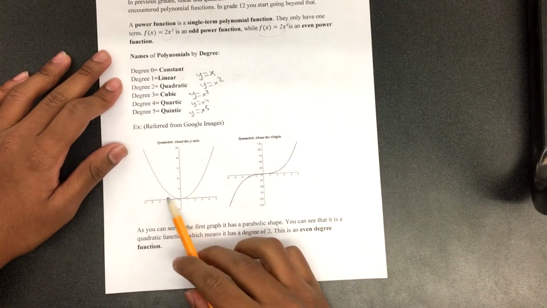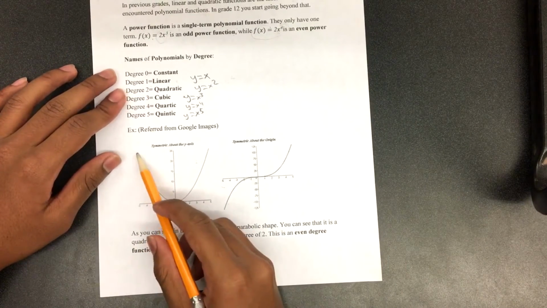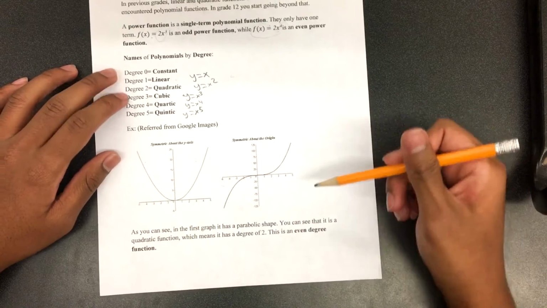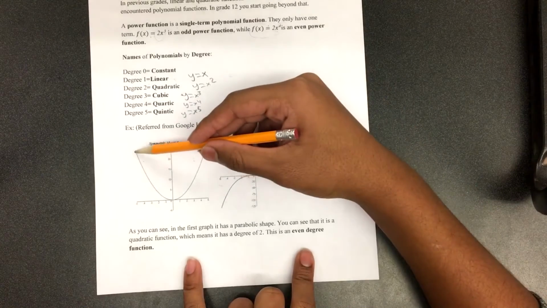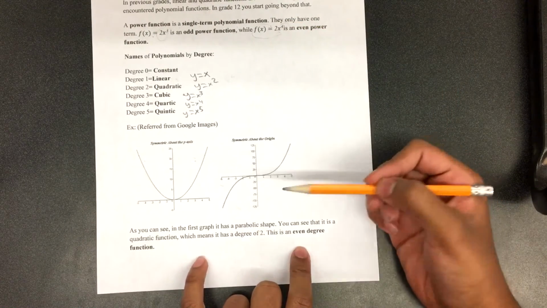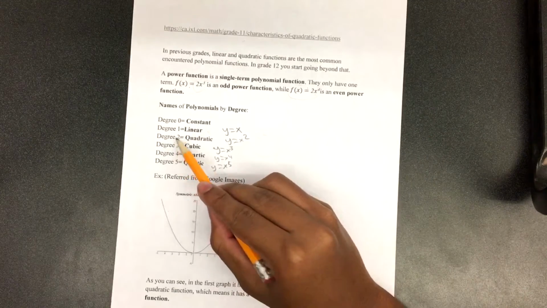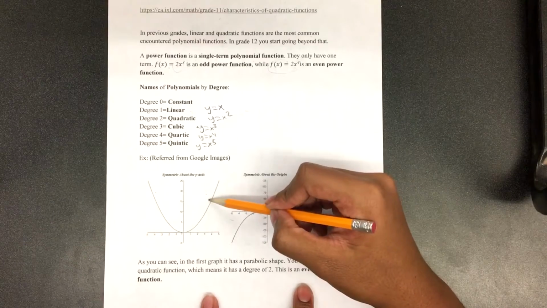Moving on, we got two graphs here. In the first graph, you could see that it has a parabolic shape. You could assume it's a quadratic function because of the parabolic shape. So a quadratic function has a degree of 2 as stated here. So that means this is an even degree function.